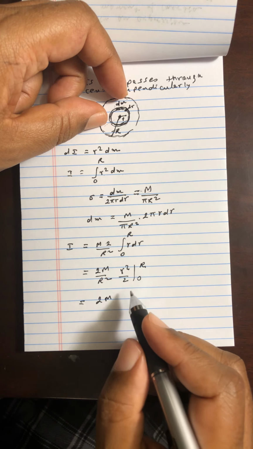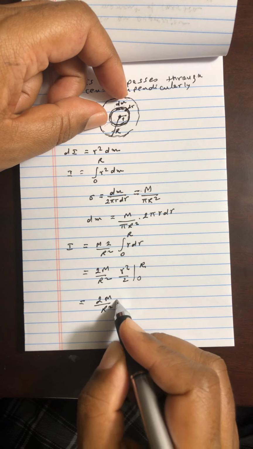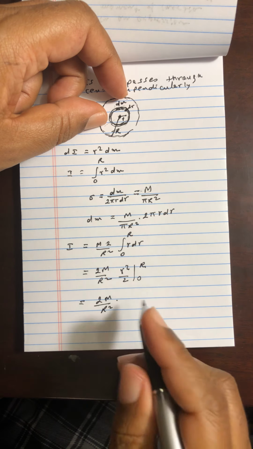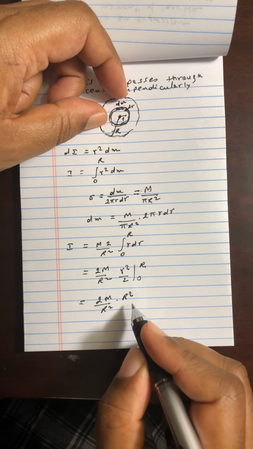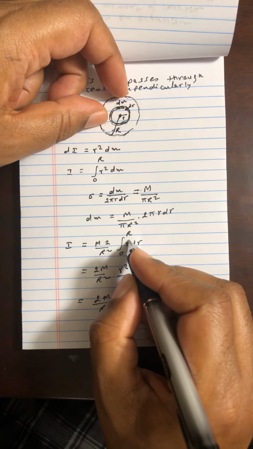So this one is 2M over R squared, and this integral is r squared over 2 going from 0 to R. Oh, this is a square, I'm sorry.